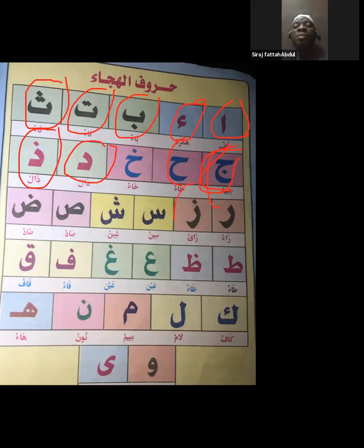Then the next two letters are these. The first one here is Ra, while the second one here is Zay. So this first one, Ra, Ra, Ra. And the second one, Zay, Zay, Zay. So they are the same. They both look like this. The one without a dot is called Ra, while the one with a dot is called Zay.